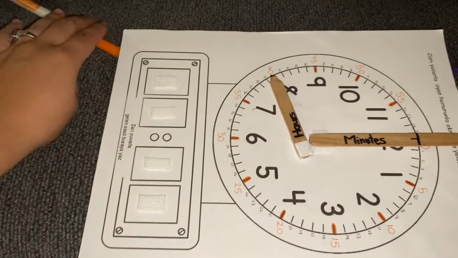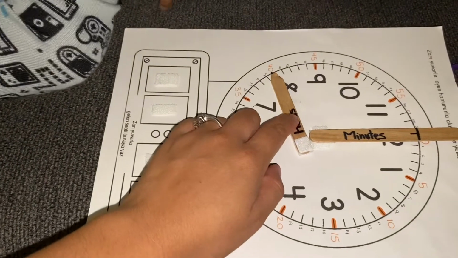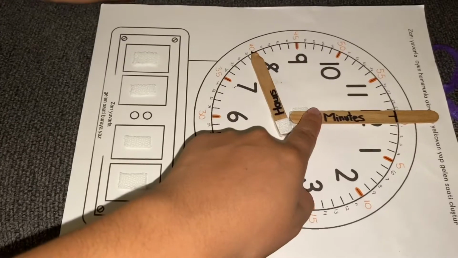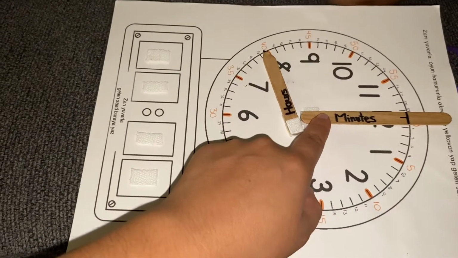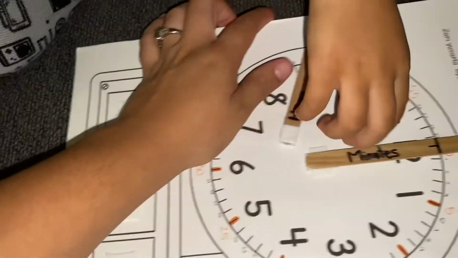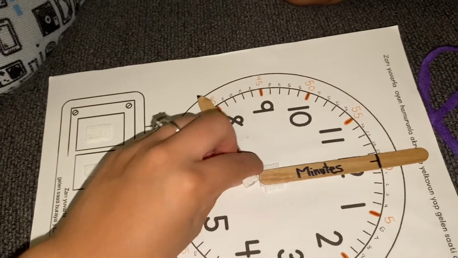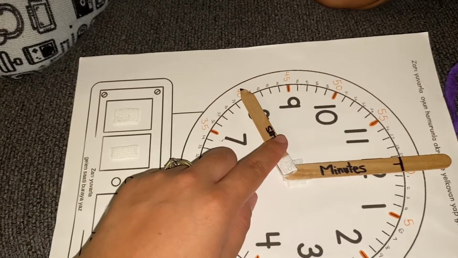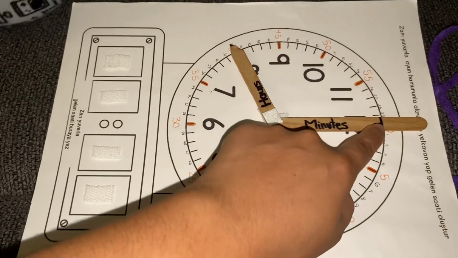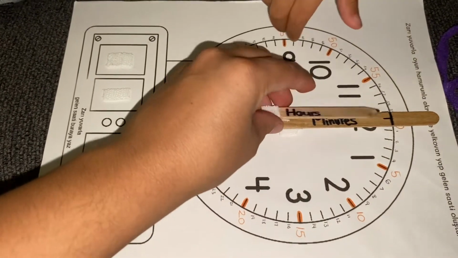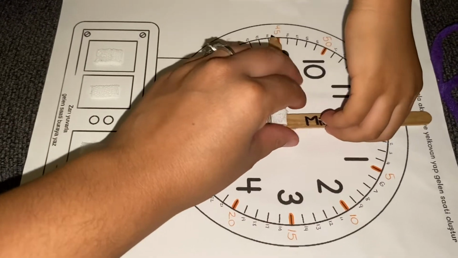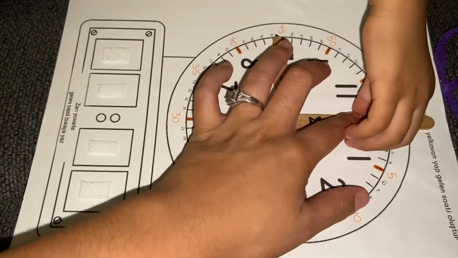So, EJ, when you're moving the hour hand, does the minute hand move or does it stay still? EJ? I need you to pay attention, please. EJ, I'm asking you a question. No move. Okay, yes. The minute hand stays still. It doesn't move when the hour hand is moving. So the minute hand stays here at 12.